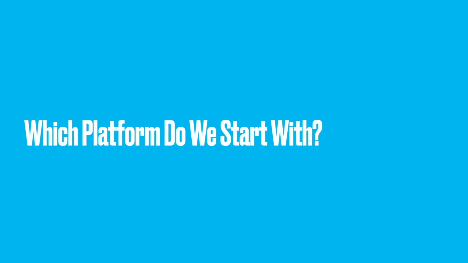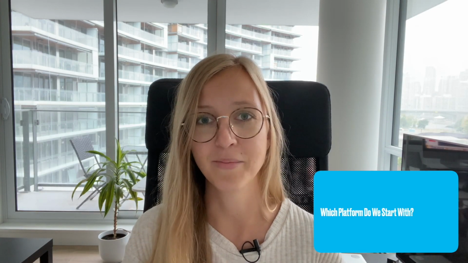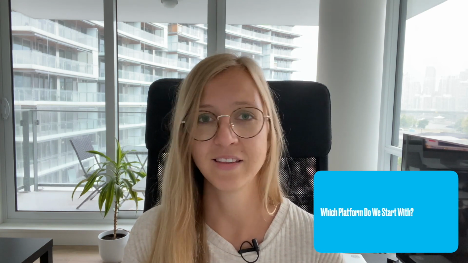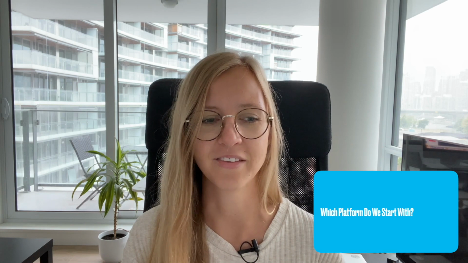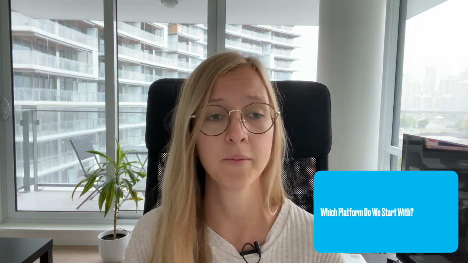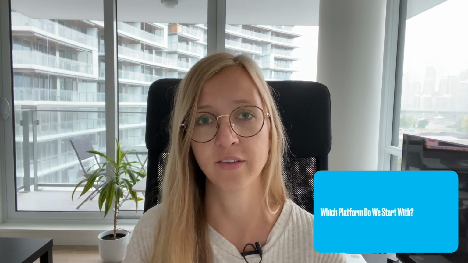So, which platform do we choose? For us, it was pretty clear. We just wanted a Mac app. That was the primary goal for us starting to build this, and it wasn't more of a decision than that. And if that is your situation, if you have a specific app in mind that you want to make, I think that's great. I think it's perfect to start with the platform that you're the most excited about.